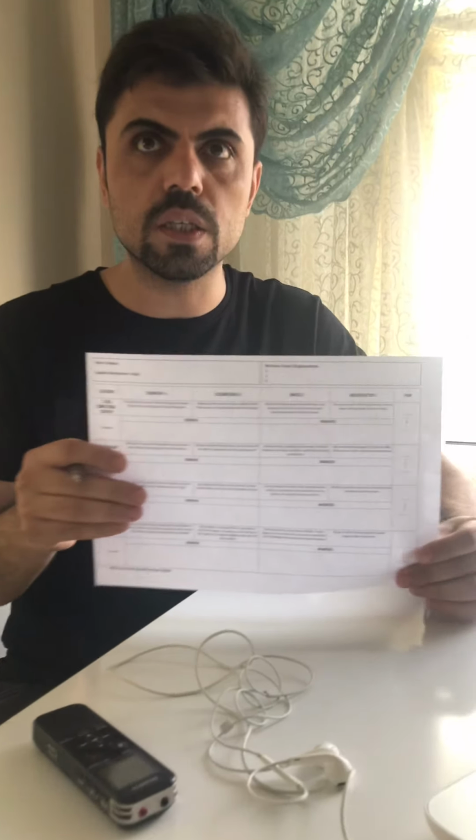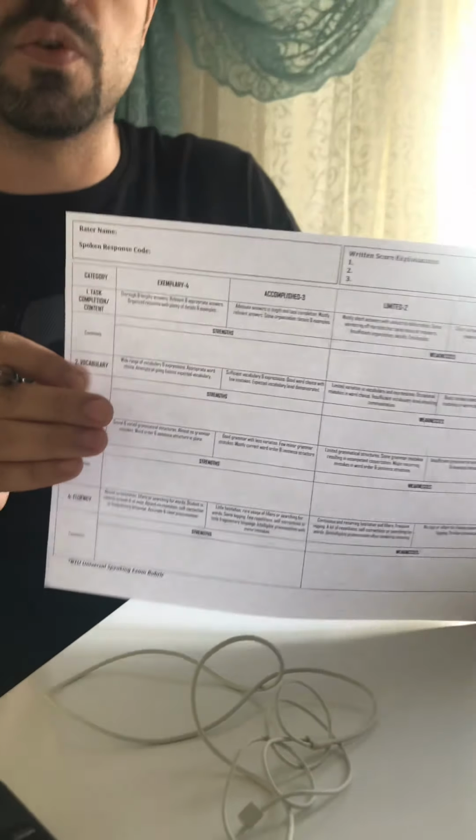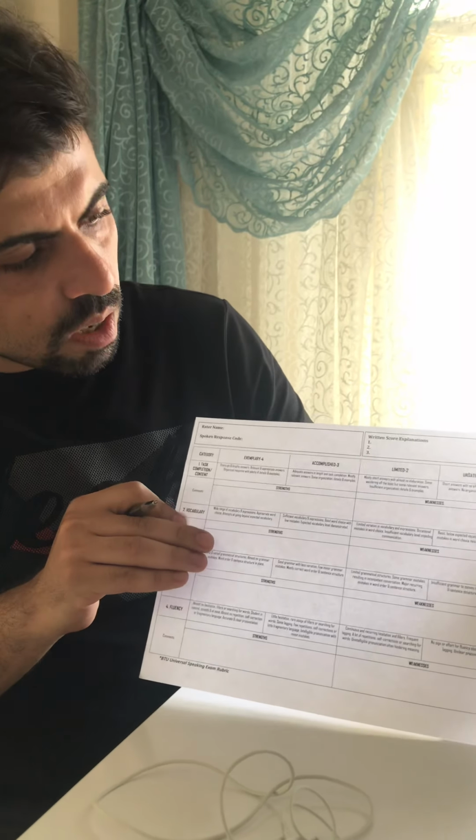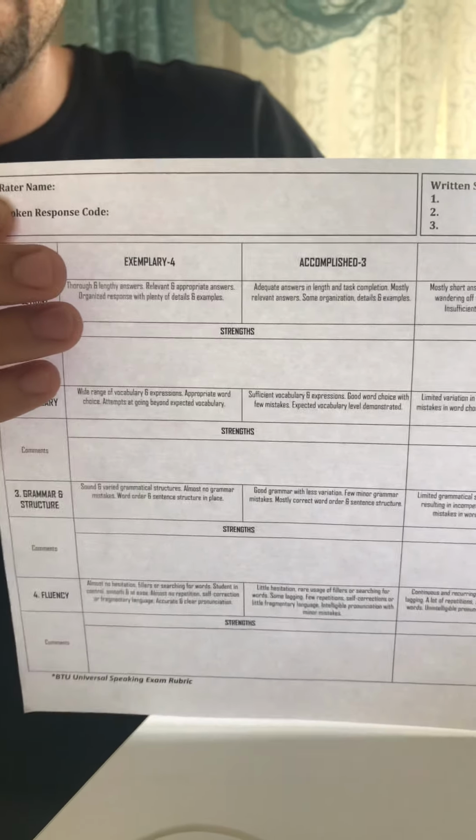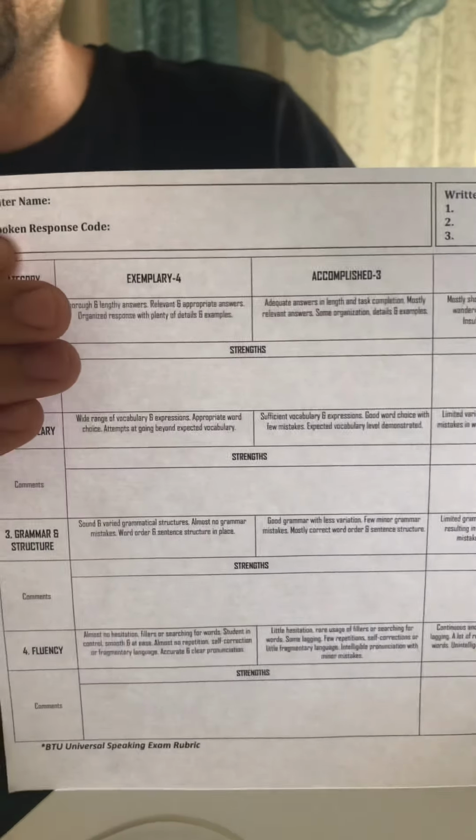Okay, and also you will have the grade sheet. This is a rubric that we normally use at our school for the assessment of speaking performances. What is different on this sheet is that on the left hand we have the rater name part. You're gonna write your name here, and then down there you're gonna write the code of the student response that you're evaluating. And then on the right hand, you're gonna write three written score explanations that affect your judgment most. Okay?